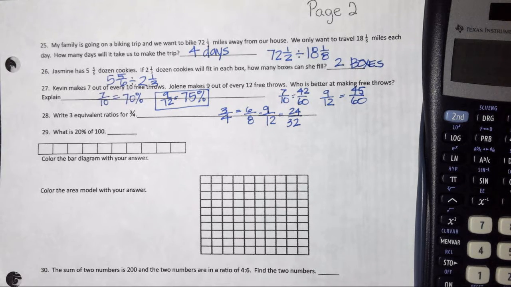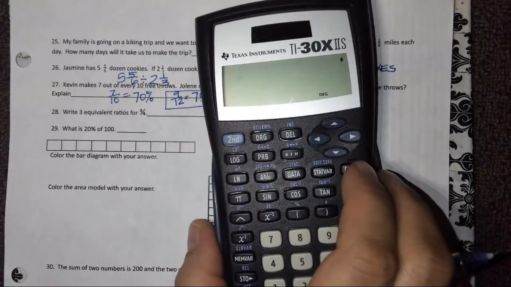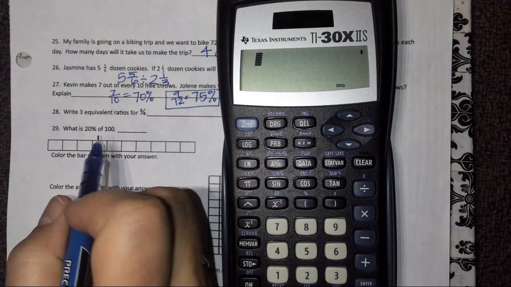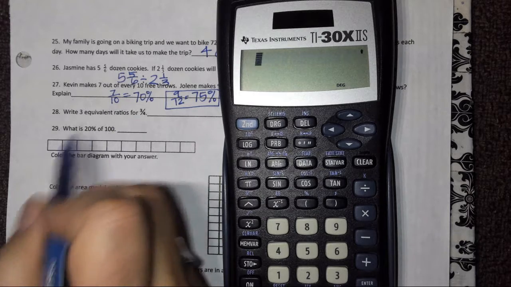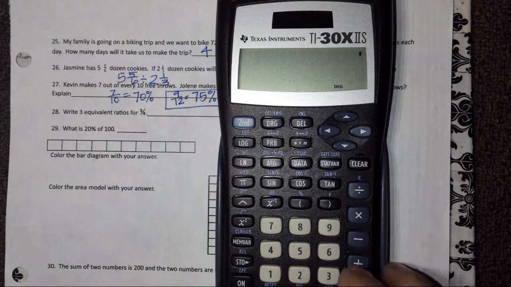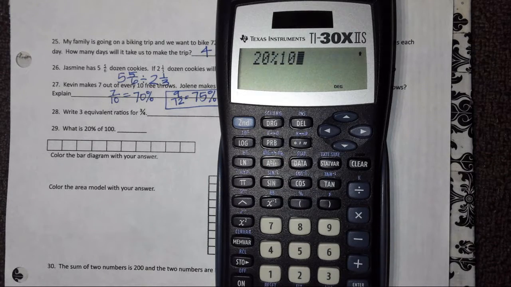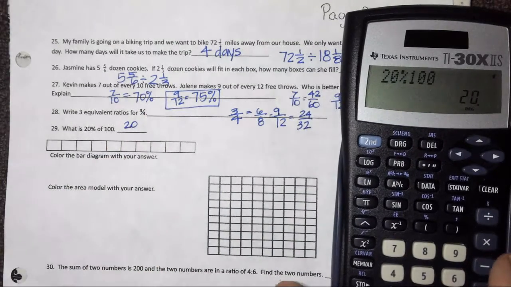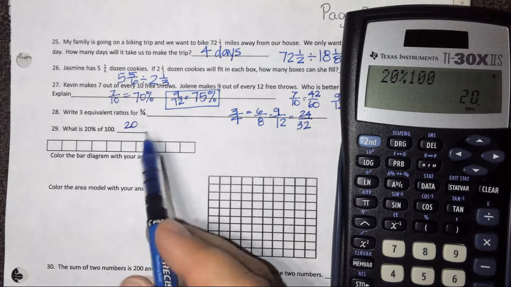Okay, number 29. What is 20% of 100? First of all, I want you looking at this and not having to use your calculator. Guys, a percentage out of 100 is always that percentage. But even if you had to, 20% out of 100 would be 20. Percentage, remember that means out of 100. So if I have 20% of 100, it's going to be 20.